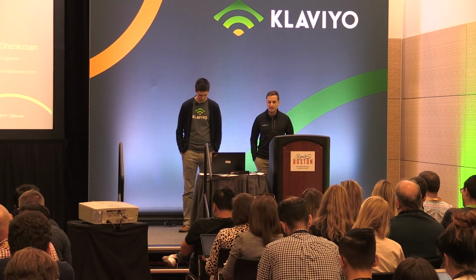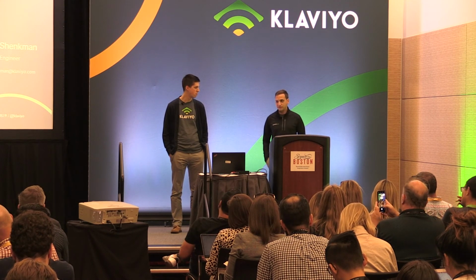Another question, can you location target with AMP? So you possibly could, depending on what is actually making the request. If you're hitting an API, you might be able to figure out the location based off the IP that it's hitting from, although it might be difficult depending on where the email client is hitting from.